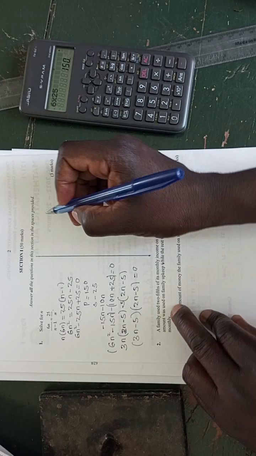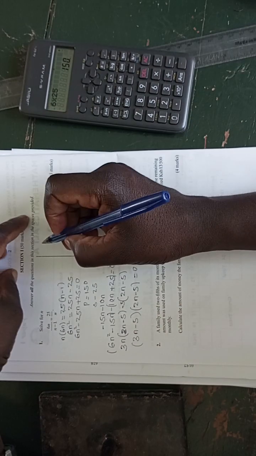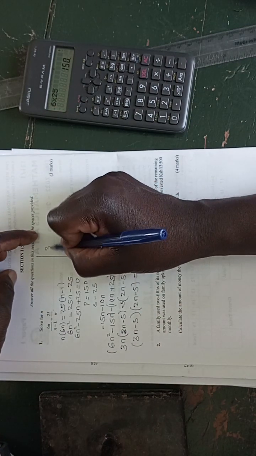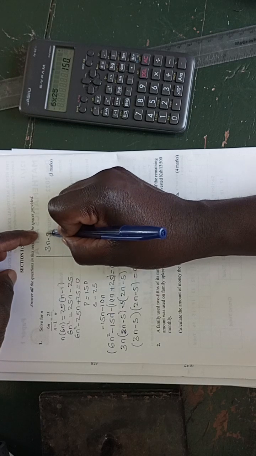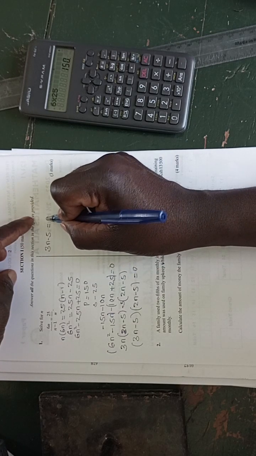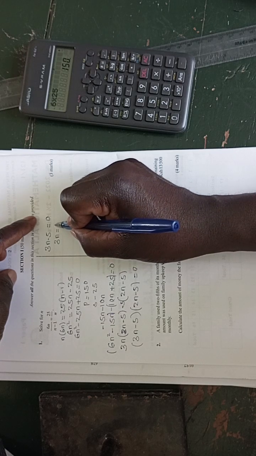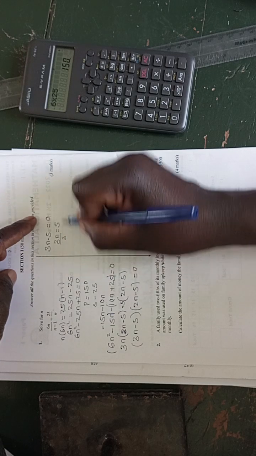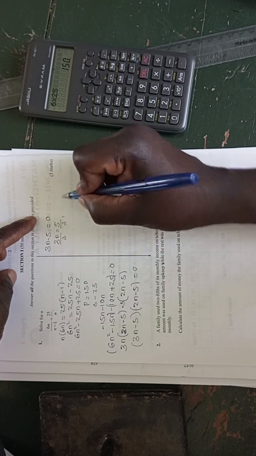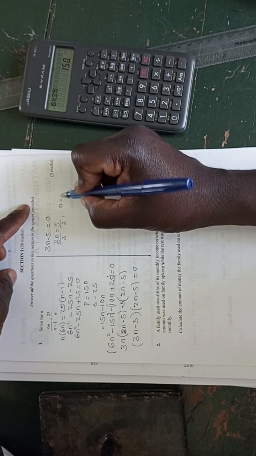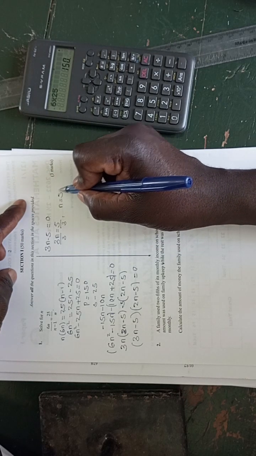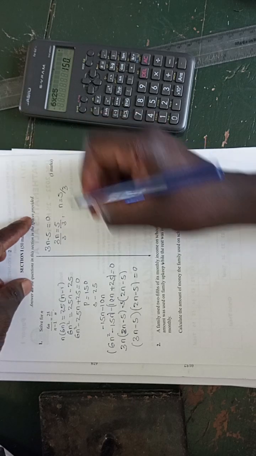So you can write either 3n minus 5 is equal to 0. From here we have 3n is equal to 5. So you divide by 3. The value of n is equal to 5 over 3.